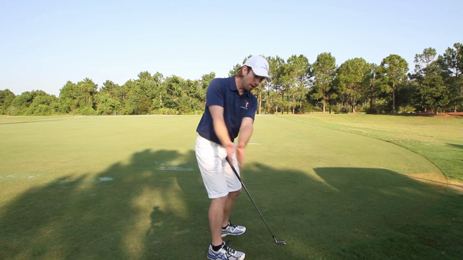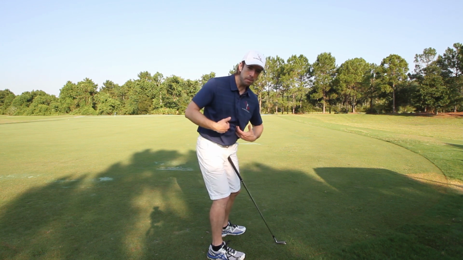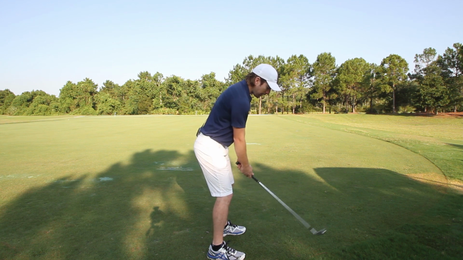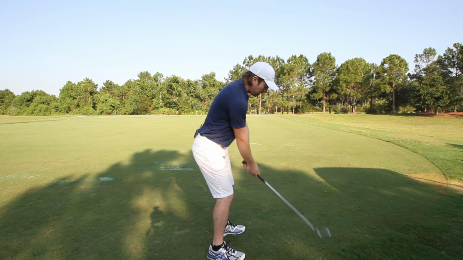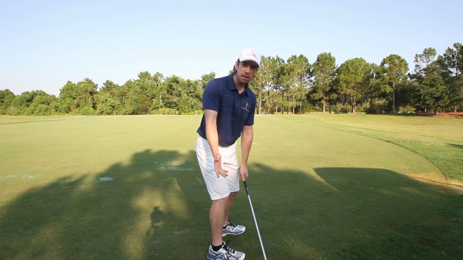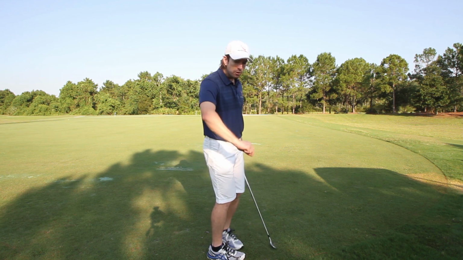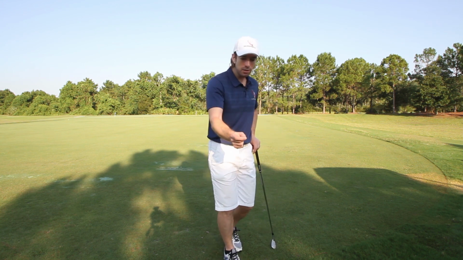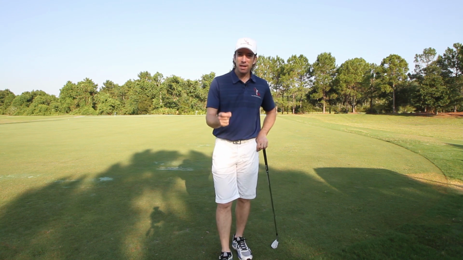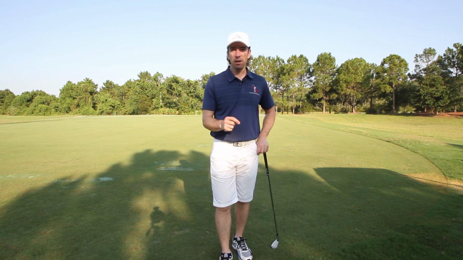My hands are being transported and moved by my body. Now if I put a club in my hands and I focus on that same movement, the club still goes exactly where I want it to. But I never once worried about the club, nor did I try and position the club or fix swing plane and path by fixing the golf club.